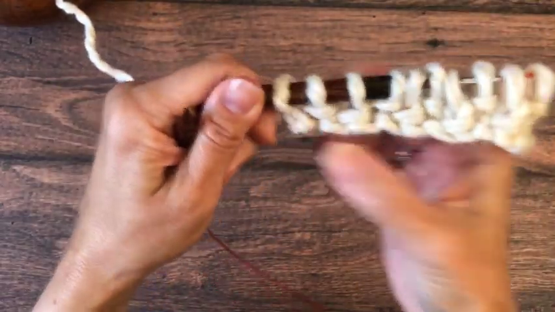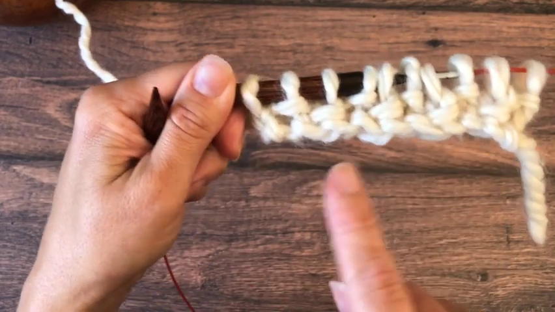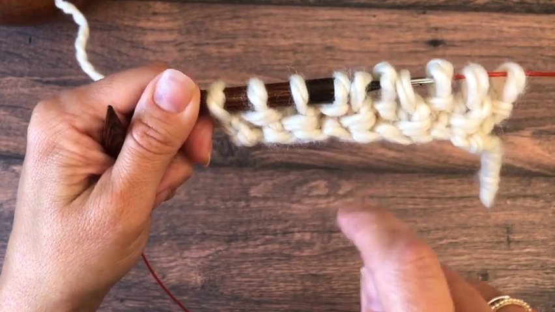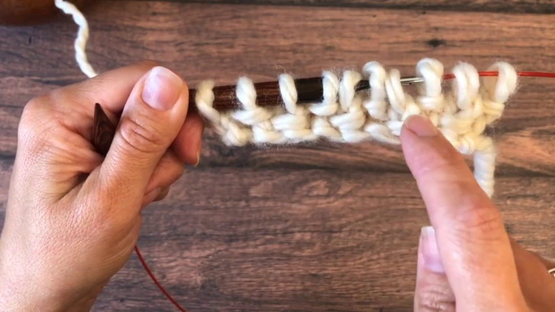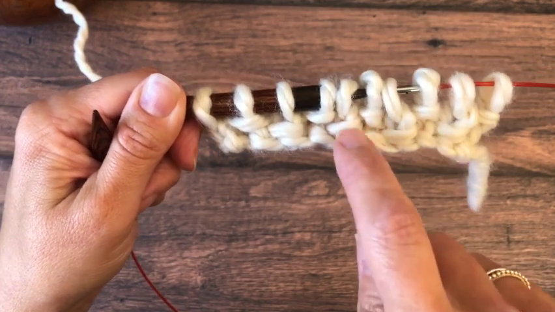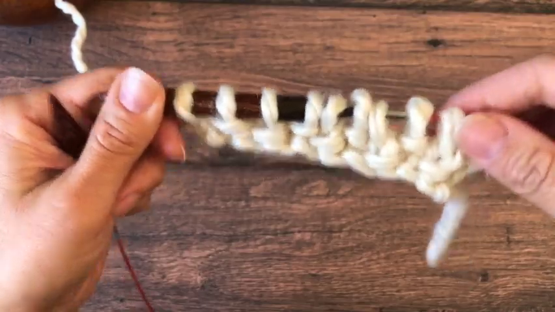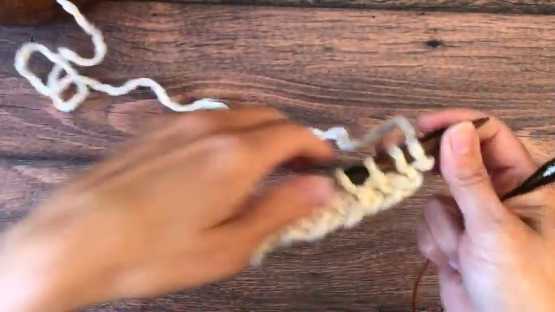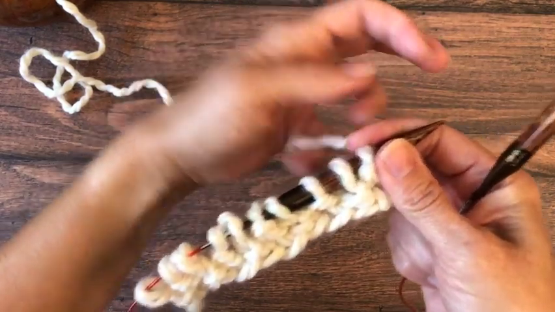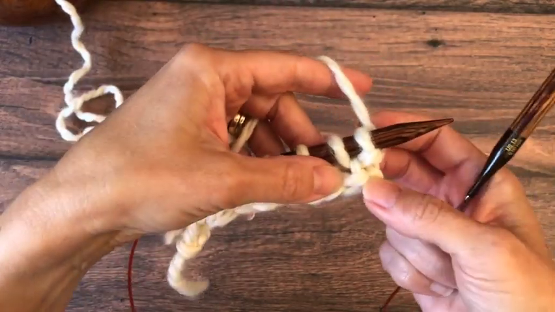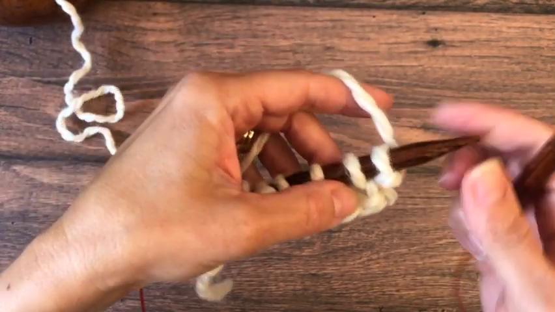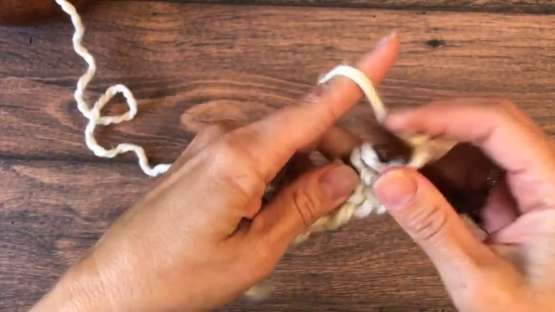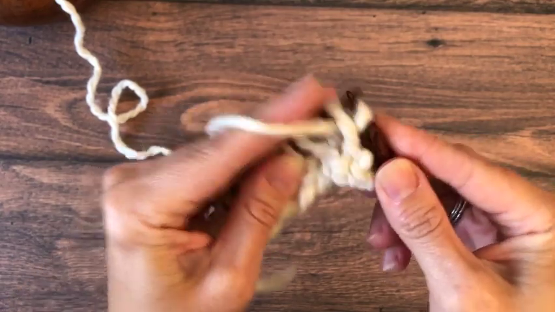So now you can see I have purl bumps stacked on top of knits, or knits on top of purl bumps. So for the even stitch count, you're going to turn and you're repeating those 2 rows. So I know I'm on a row that needs to start with a knit because I see a purl bump here. So a row 1 repeat would be knit 1, purl 1. And you just repeat that across.